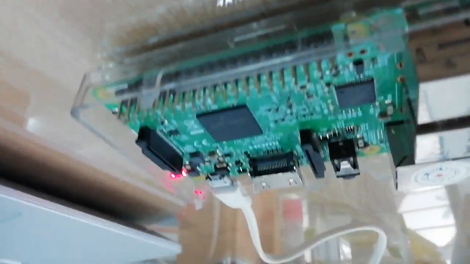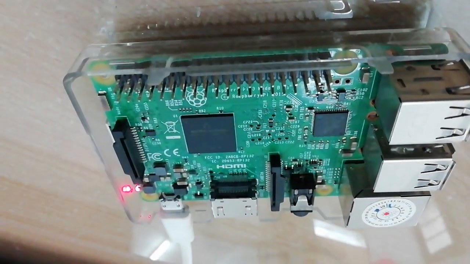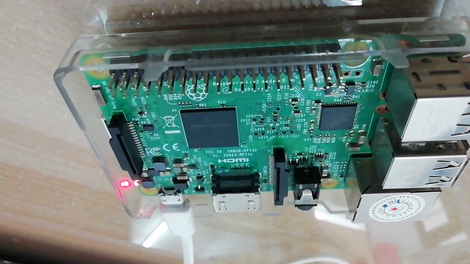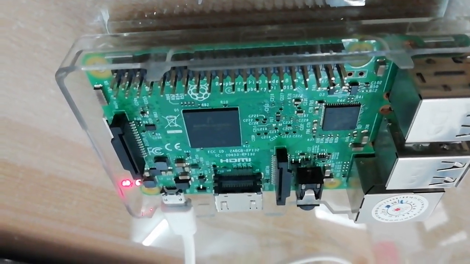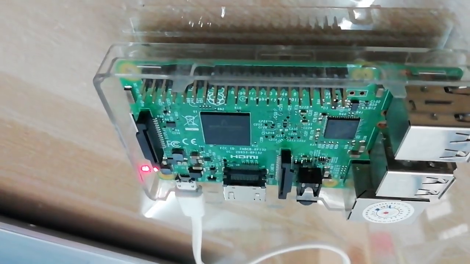So these are the main things that we can check out with the Raspberry Pi device, and how to connect it to the monitor. For that we need to install VNC server on the Raspberry Pi. Beforehand we have to use one particular thing, that is the card reader.